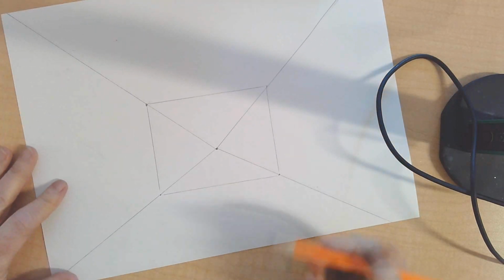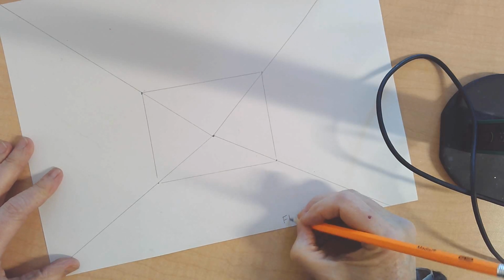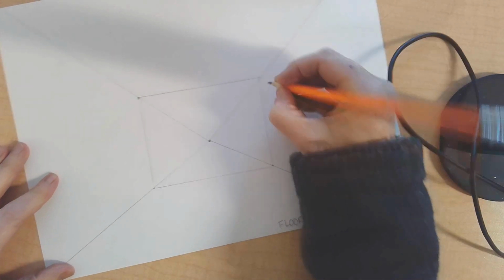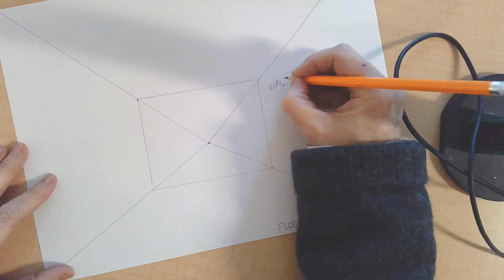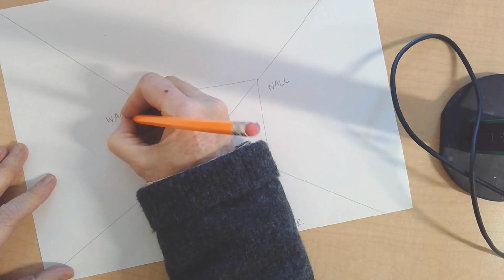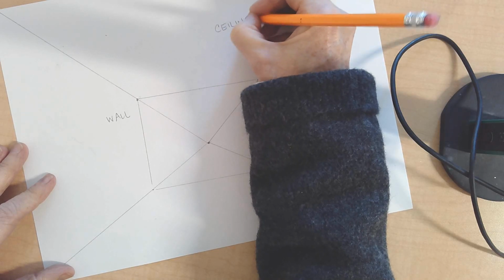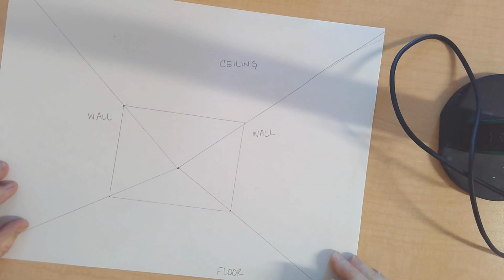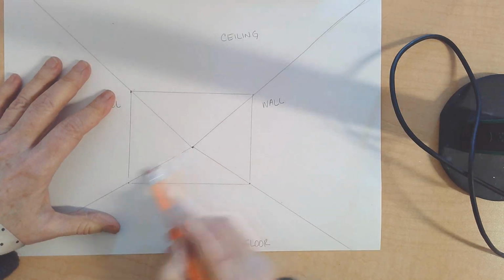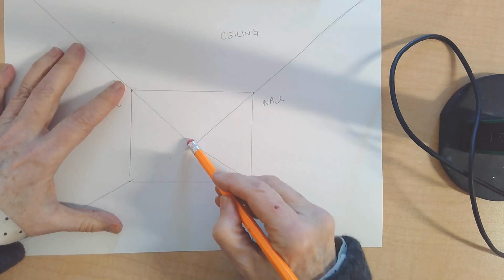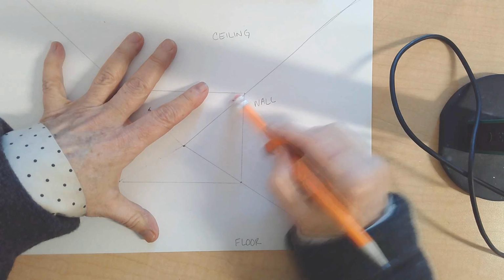So this is going to be the floor. These are going to be the walls. And this is going to be the ceiling of your room. So I'm going to erase the inside pieces. Now I'm going to make a door.